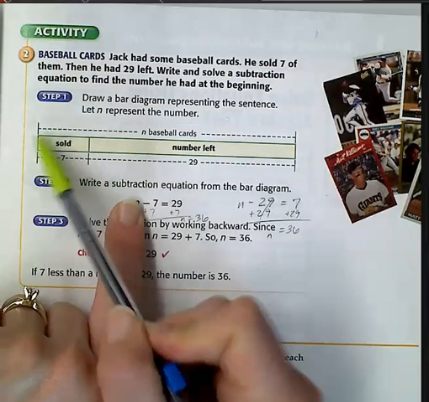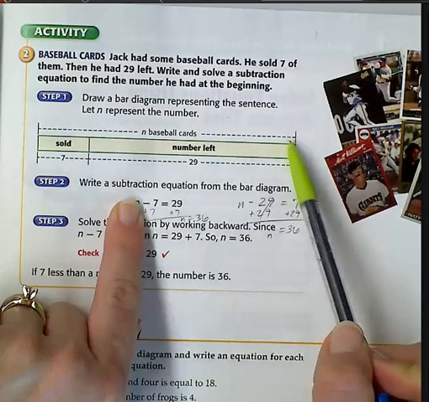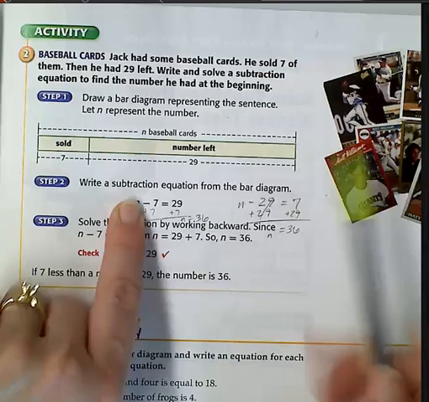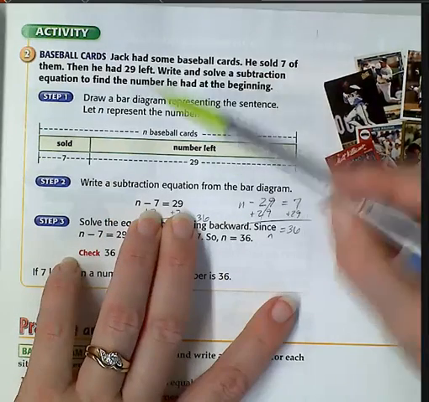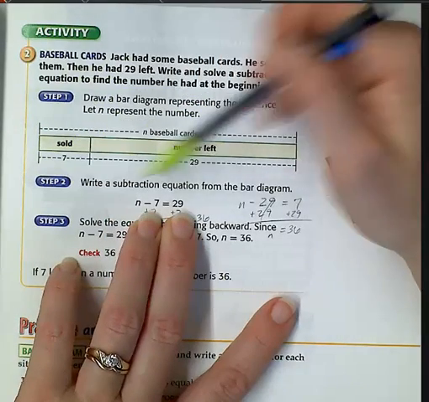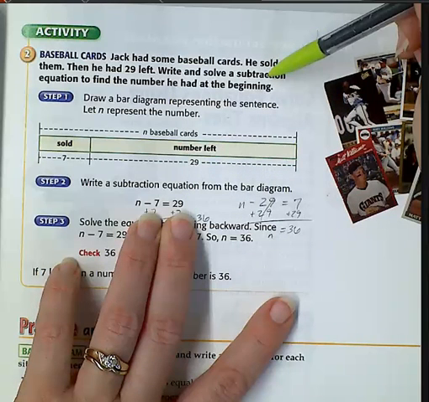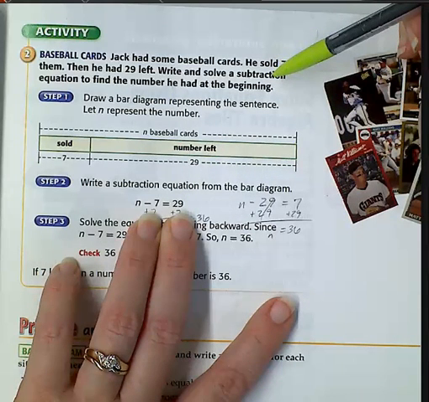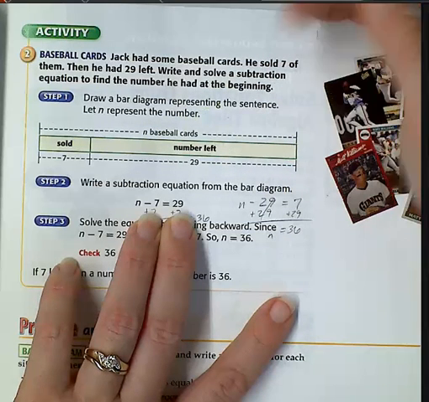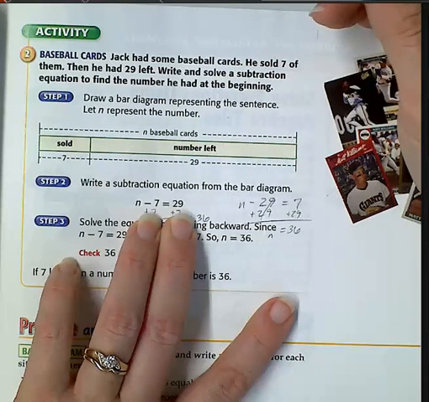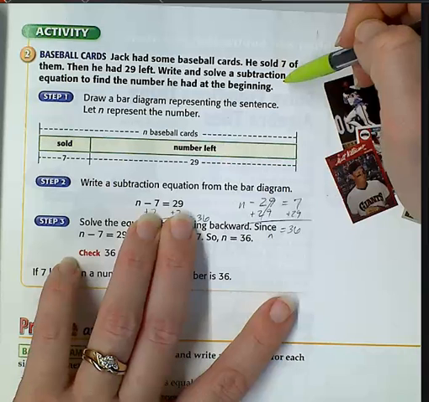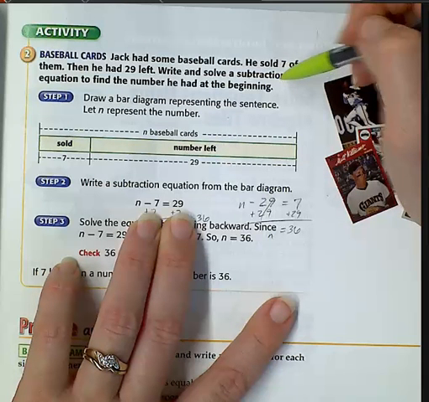So you have to take the whole thing and take away one of the parts. And so here they decided that they were going to take the total and take away 7, knowing there were 29 left over. Because the directions say you have to do a subtraction equation. We could make an addition equation, right? We could say 7 plus 29 equals n, but that would not be following the directions. We need to be able to make equations that match what we're being told to do.